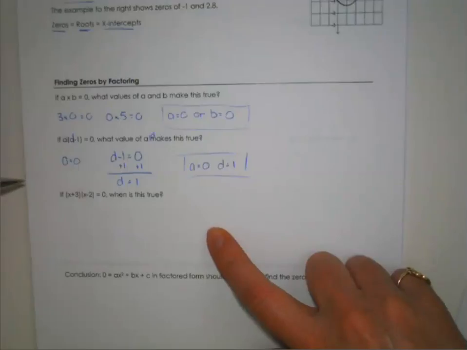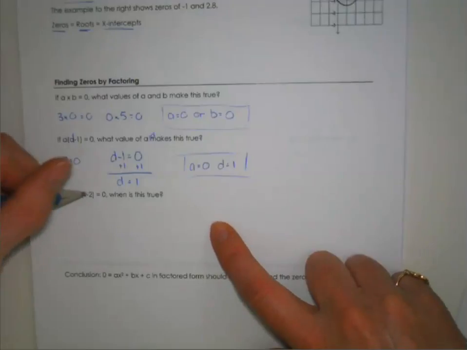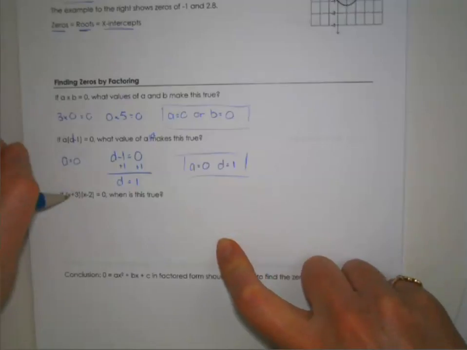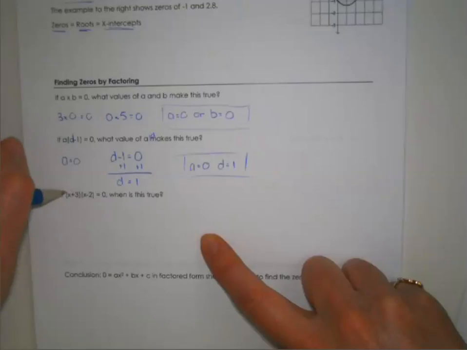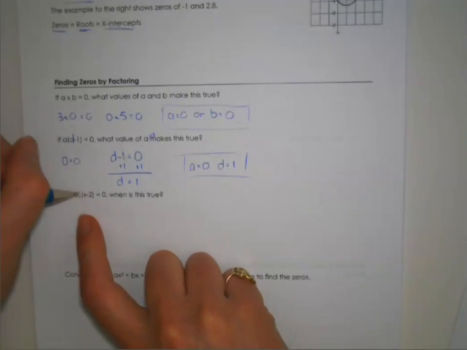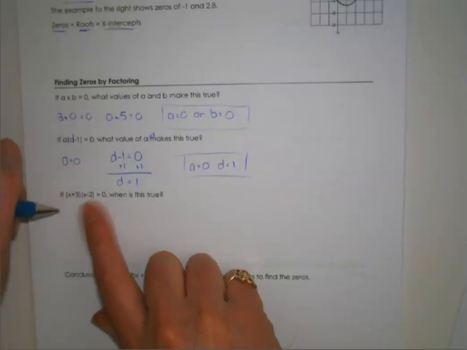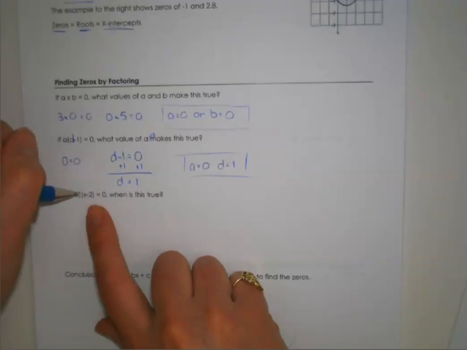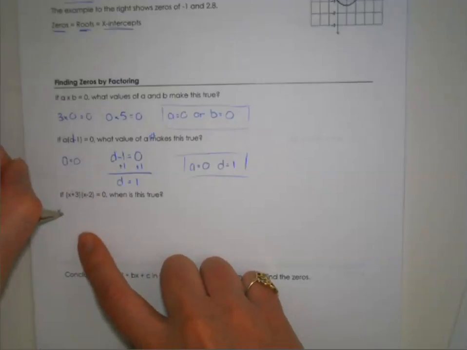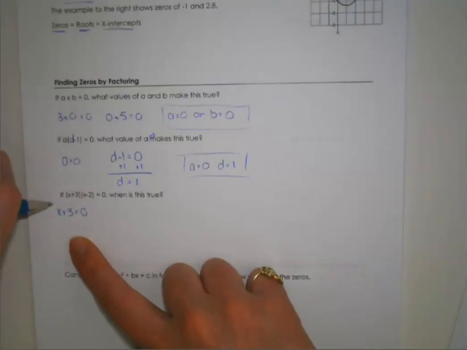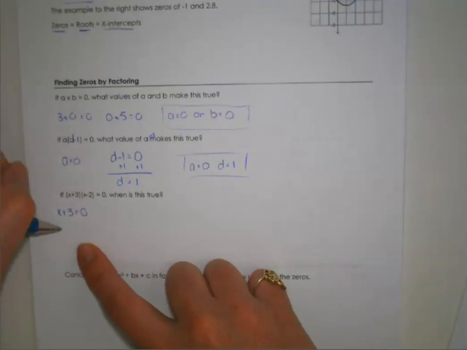For the next one, we have x plus 3 times x minus 2 equals 0. When is this true? So now we have a little bit more information here. Again, we have two brackets being multiplied. So if this whole bracket was equal to 0, then that would be true. Essentially we want to say if x plus 3 was equal to 0, then it would be true. So we need to isolate what value of x would make that.